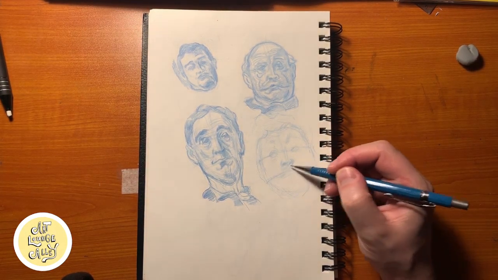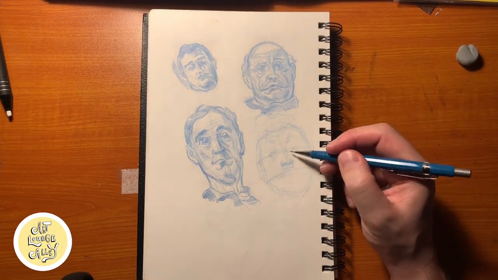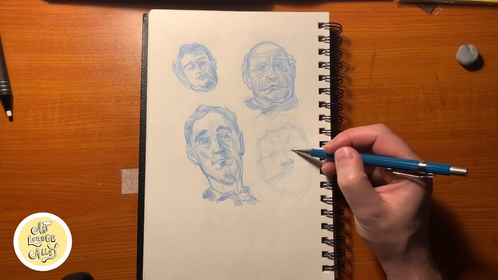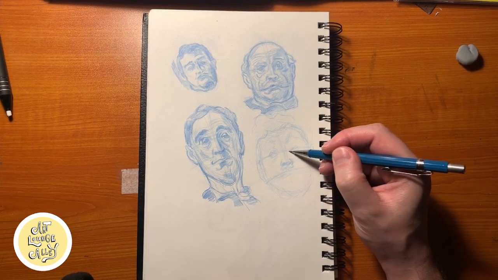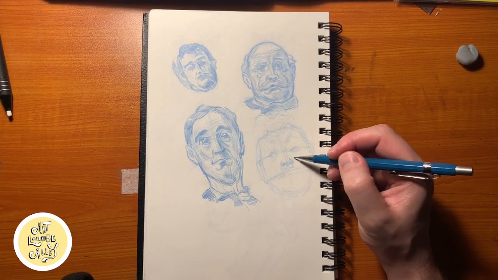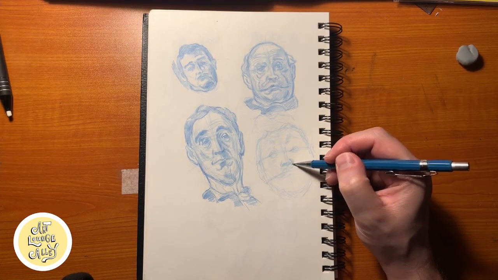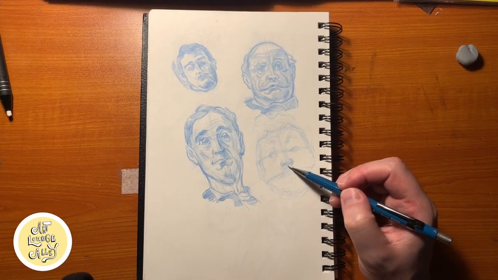So I'm noticing another really important detail: the gap between the nostril right here and the corner of the eye can't be too long. Not for this example. And in general, that is an area you really want to study.